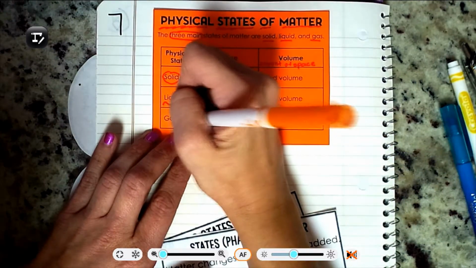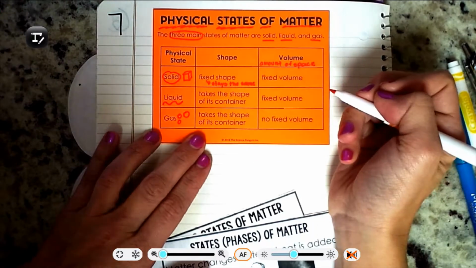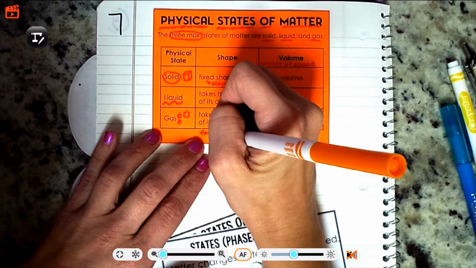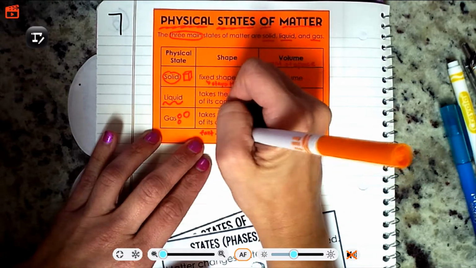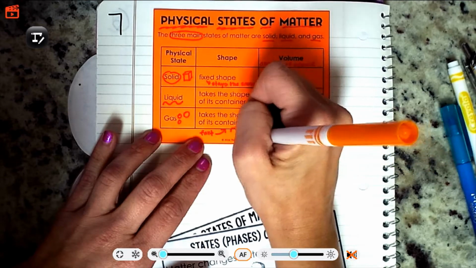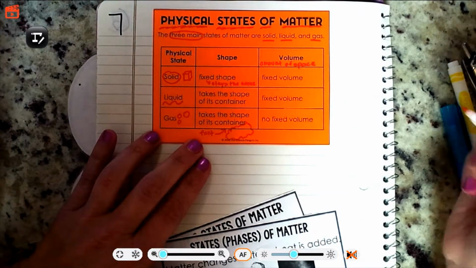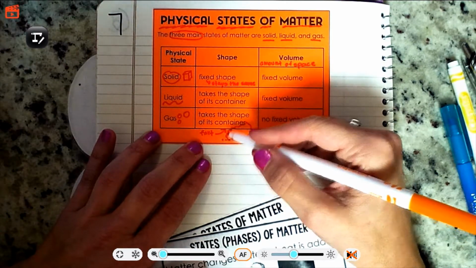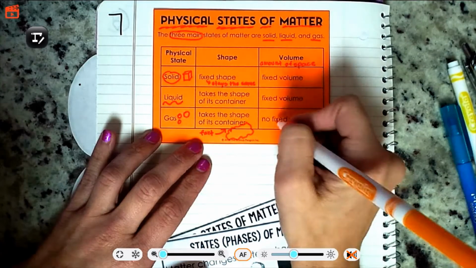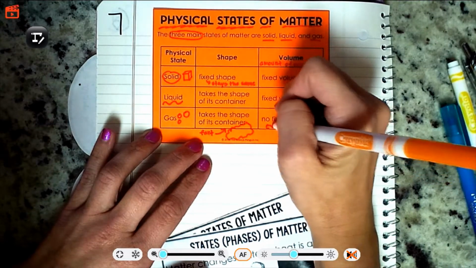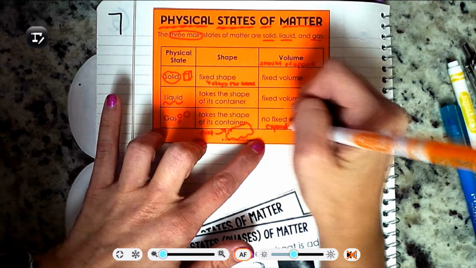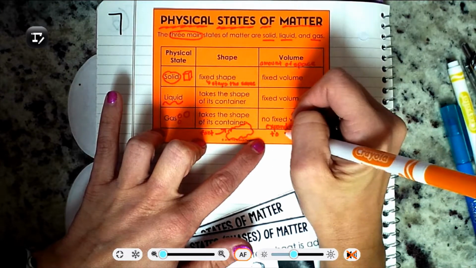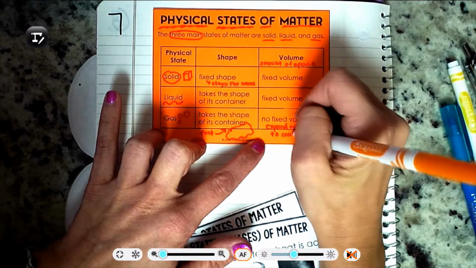And my gas takes the shape of its container. That means a fart is going to grow to a big fart. That's why at first only the people near the people who smelt it or dealt it can smell it. And then eventually it will spread over to the whole room because it has no fixed volume. So it's going to expand or grow to fill its container.